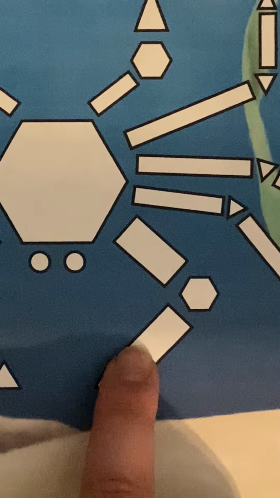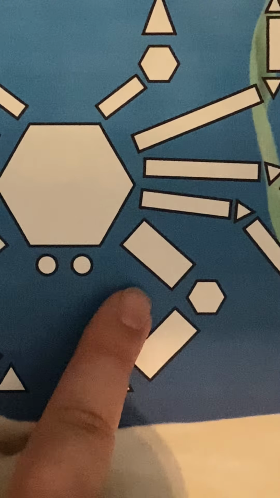So let's look at this shape right here. Let's figure out if this is a hexagon. Let's count the sides again. There are 1, 2, 3, 4 sides. And how many vertices do you see there? Can you count them? How many corners are there? I see 1, 2, 3, 4.